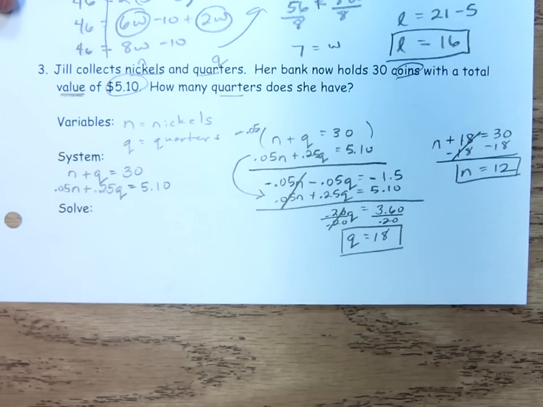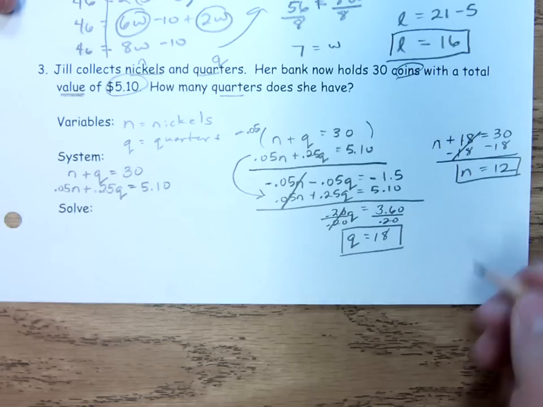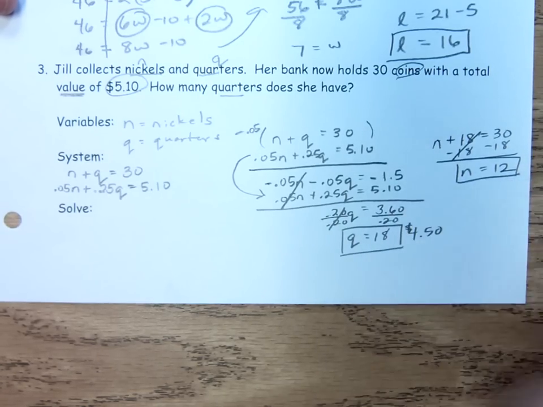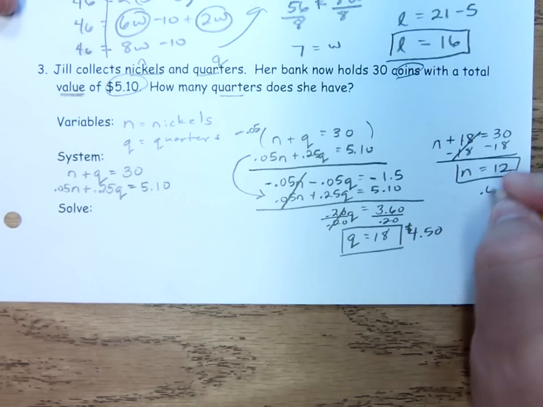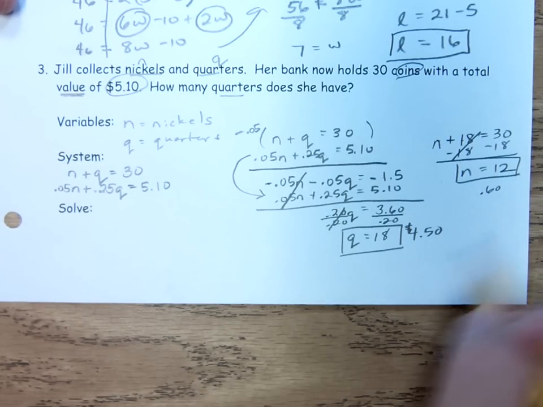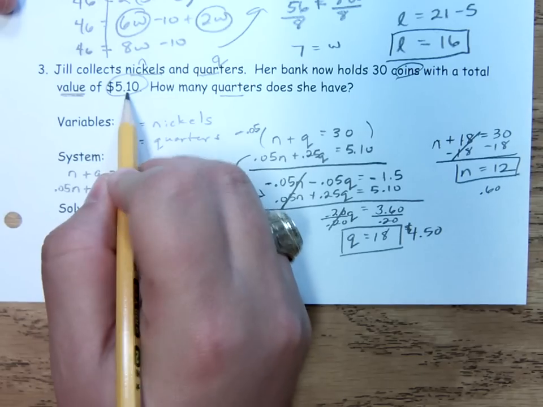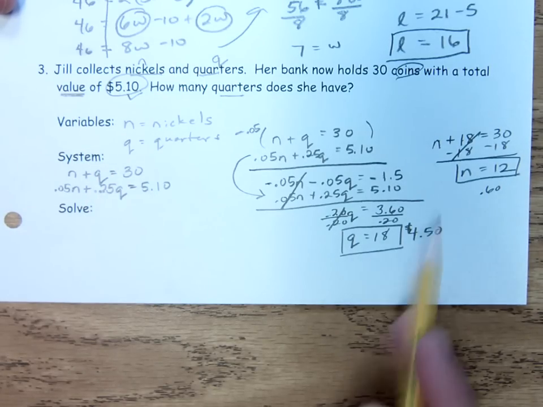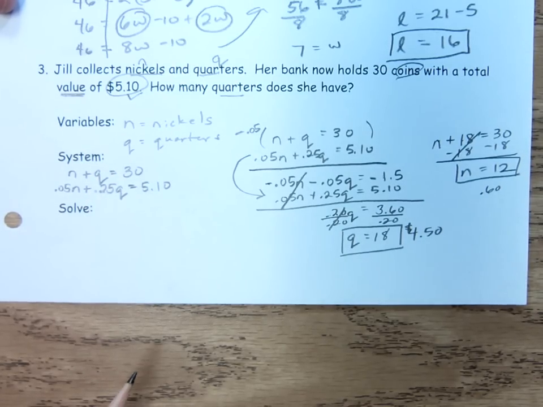Well, let's make sure that makes sense. So let's do 18 quarters times 25 cents, and how much money does that give you? Well, $4.50. Let's do 12 nickels times 0.05 for 5 cents. How much does that give you? It gives you 60 cents. Do $4.50 plus 60 cents equal $5.10? Absolutely. It satisfies this. Therefore, that's the right answer. 18 quarters, 12 nickels.